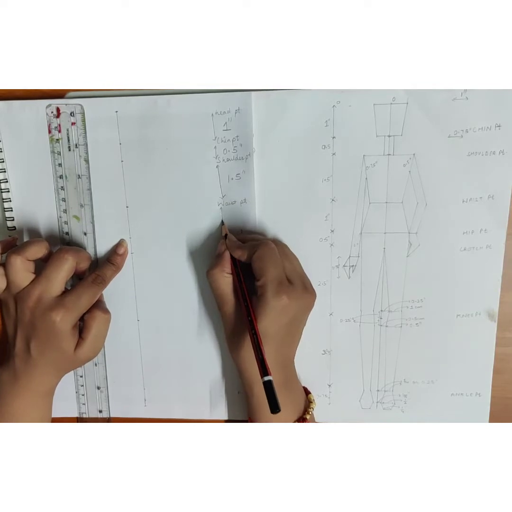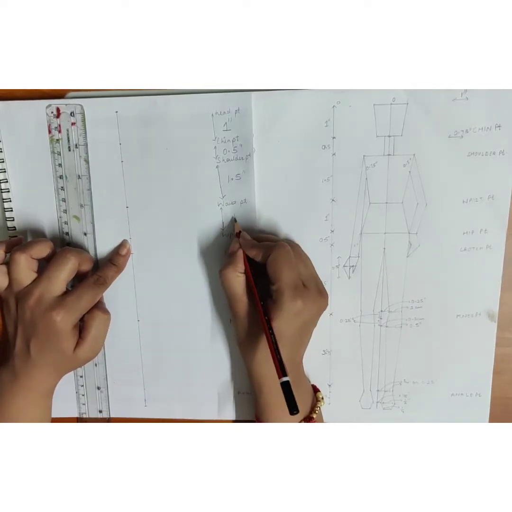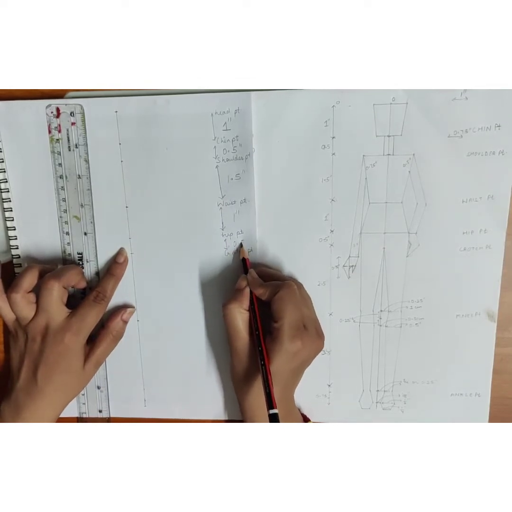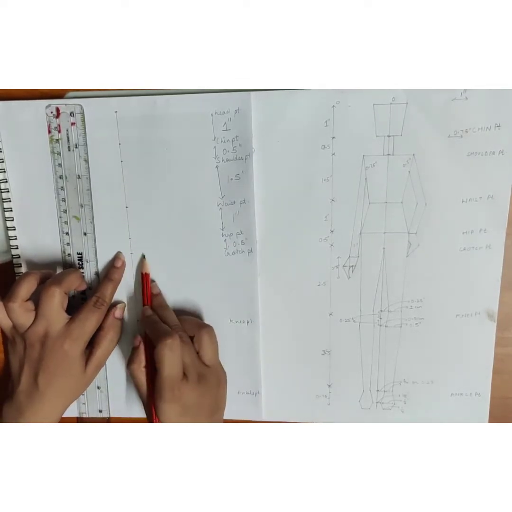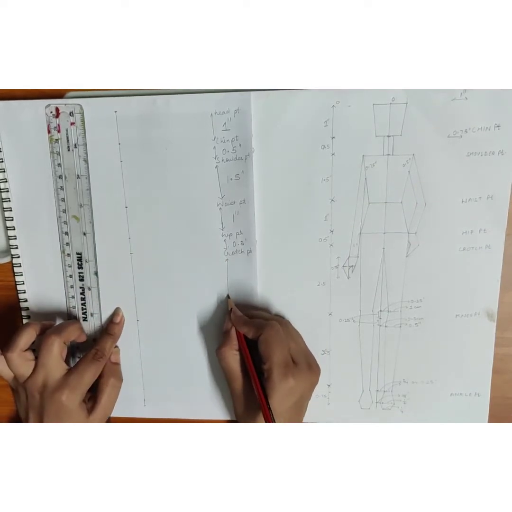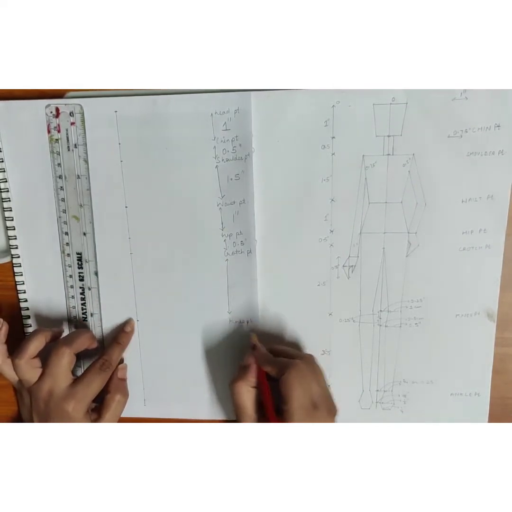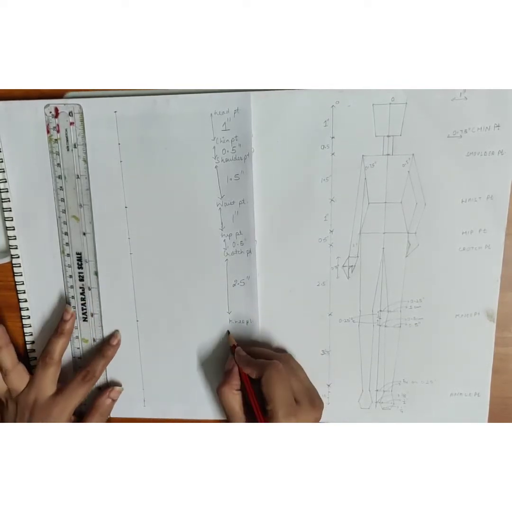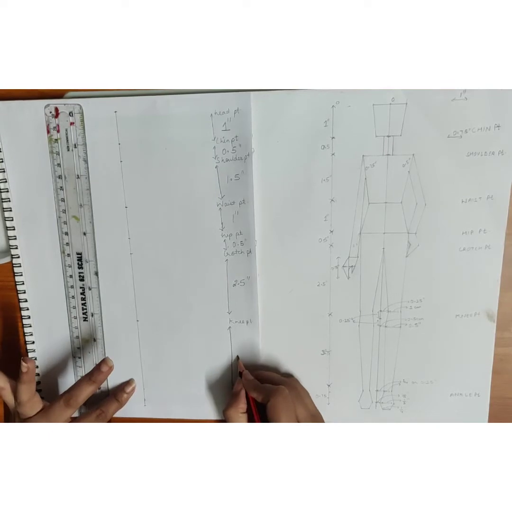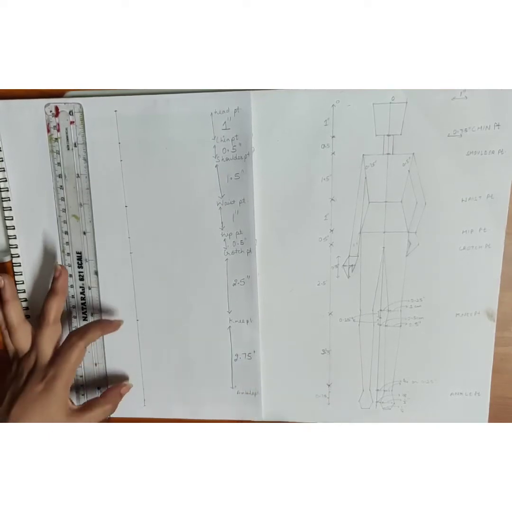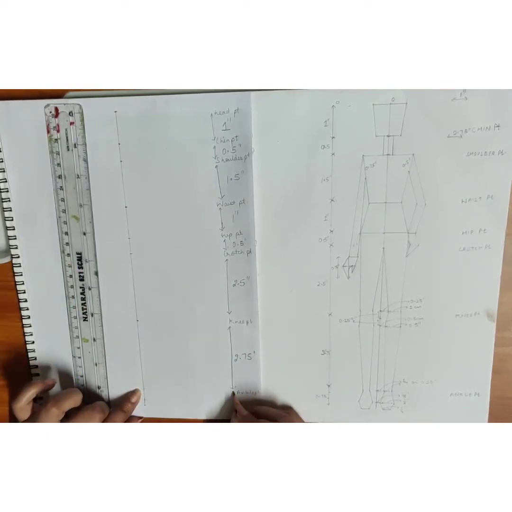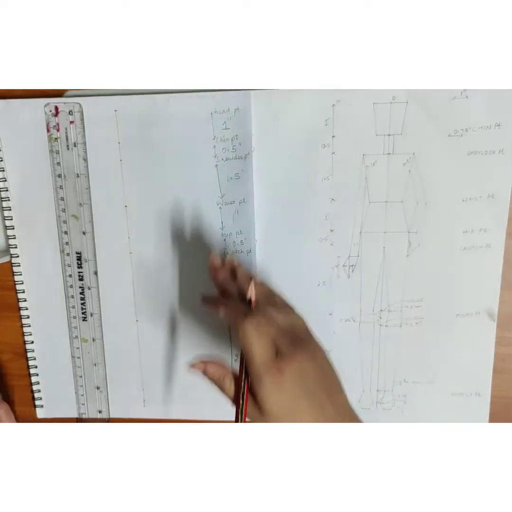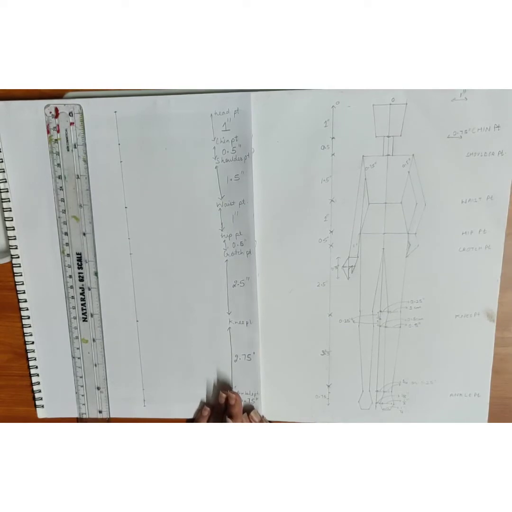From waist point, go down 1 inch. This will be our hip point. From hip point, go down 0.5 inch, that is ½ inch. This will be our crotch point, and from crotch point, go downward 2.5 inches, which will be our knee point. From knee point, mark a point at 2.75 inches. This will be our ankle point, and the remaining line will be of 0.75 inches. This is our lengthwise measurement.